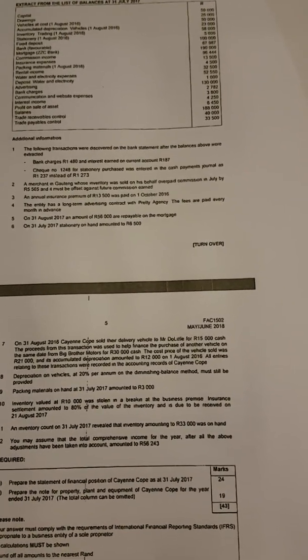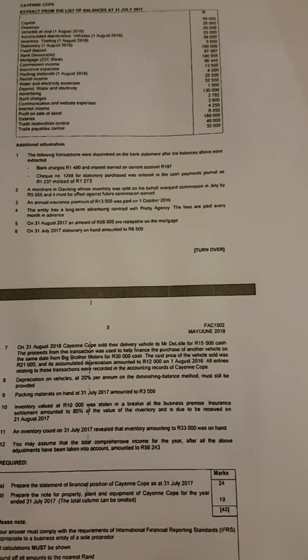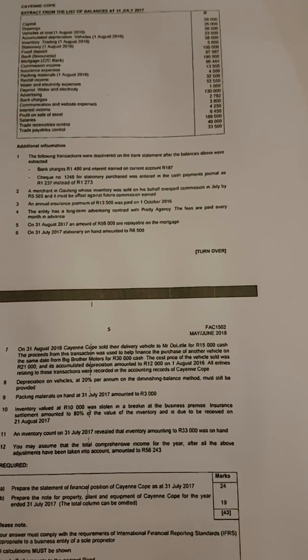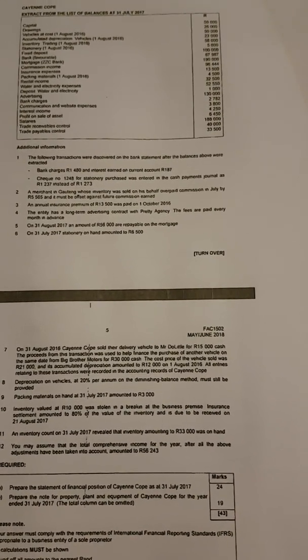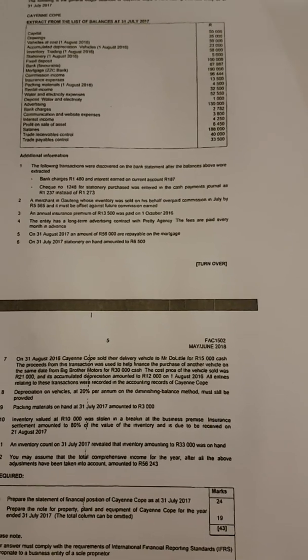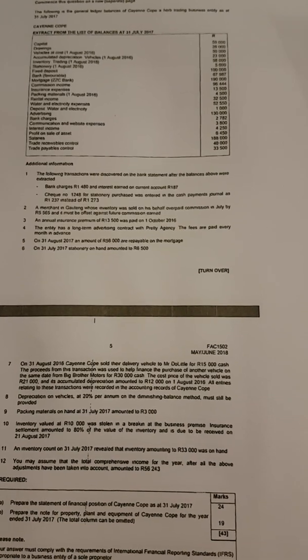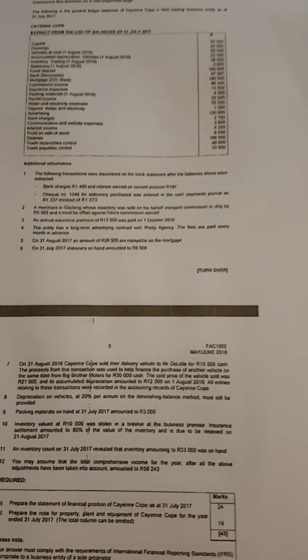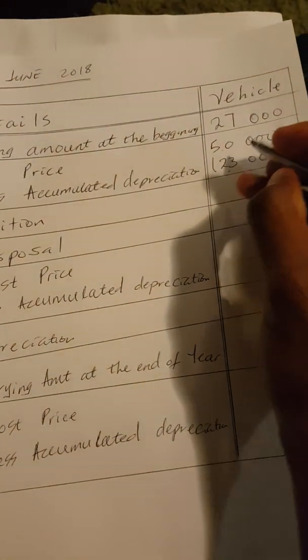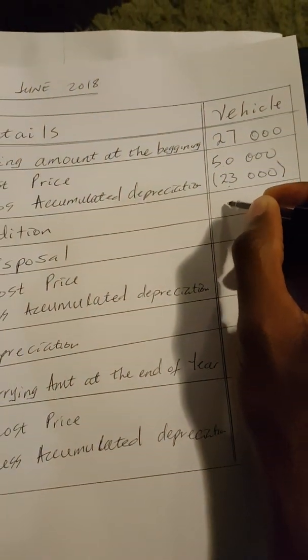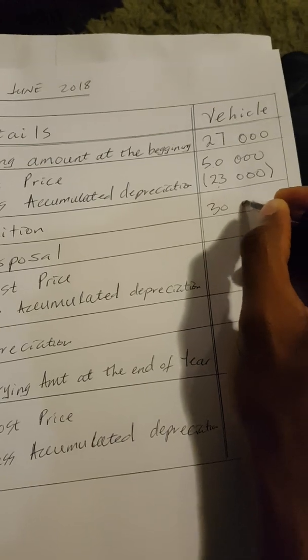So this vehicle of 30,000 is an addition, because it was not there at the beginning of the year, but it was purchased during the year. So you'll come here and say we have an addition of 30,000.